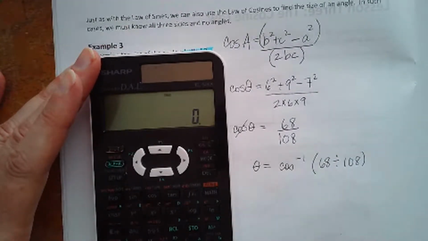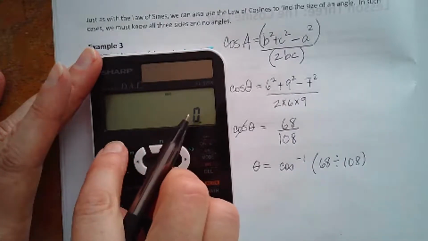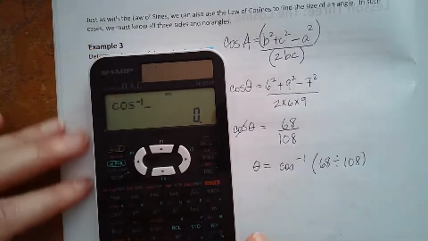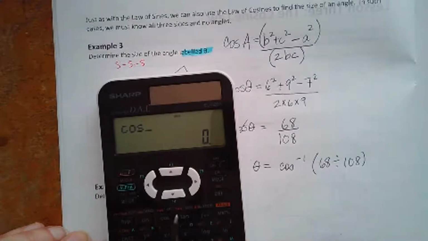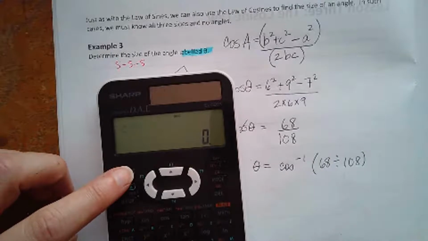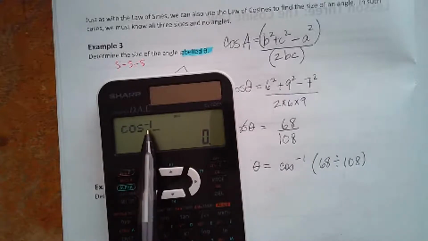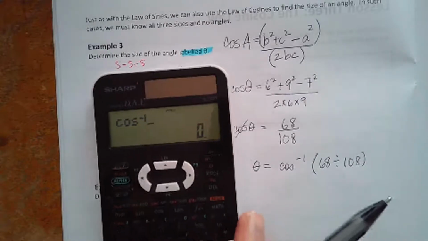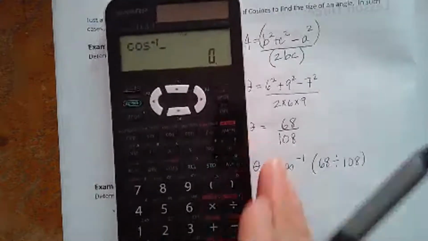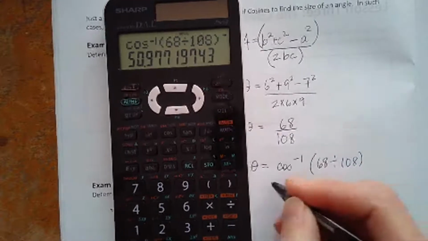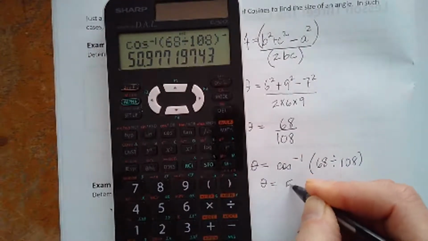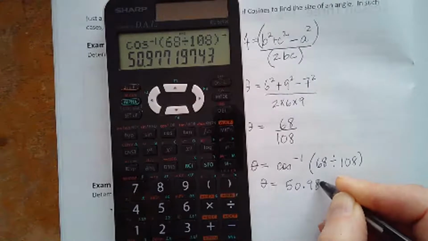And tell me if you get right answers with this one or not. So second cos, just like we did with the sine. I don't want the cos button. See the difference? I don't want that one. I want shift cos. So the cos has to have the -1 here. Okay, and I'm going to really strongly encourage you to look for your brackets. Mine are here. So 68 divided by 108. I'm going to close my bracket, and then I just hit equals. And I get an answer of 50.98 degrees.